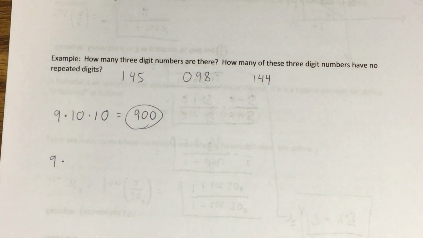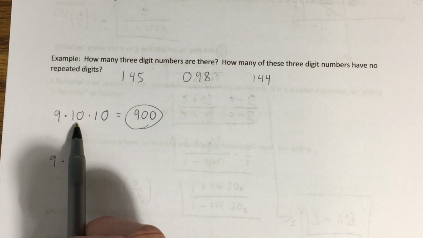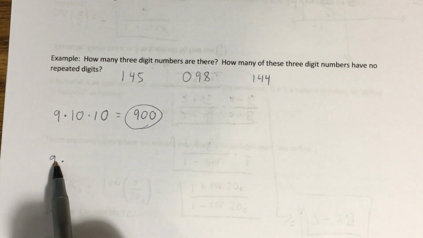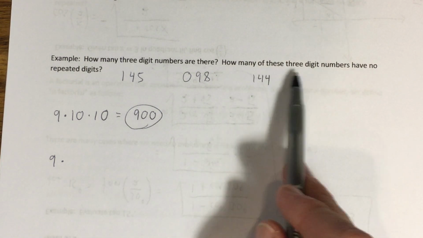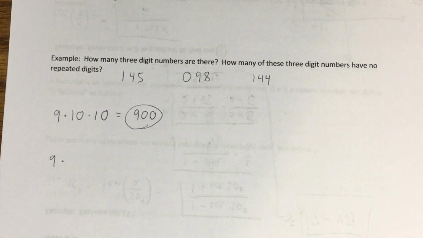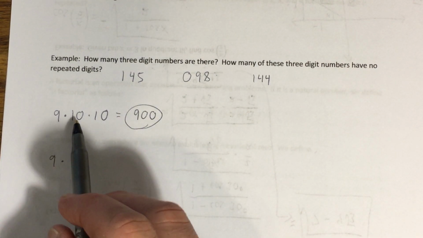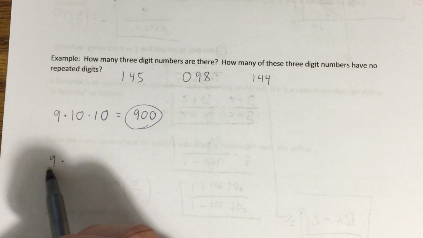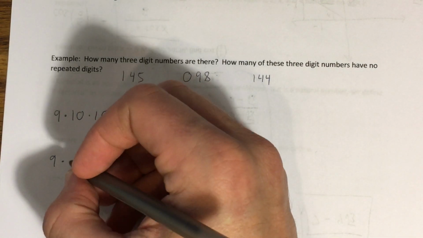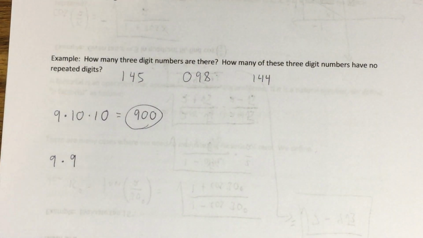But now, once I've chosen my first digit, how many choices do I have for my second digit? It's not 10 anymore, because whatever I chose for my first digit, I'm not allowed to use that again. Again, because we're looking for no repetitions here. So normally there would have been 10 choices for my second digit, but I've eliminated one of them by choosing this first digit here. So that means now there's only 9 choices available.